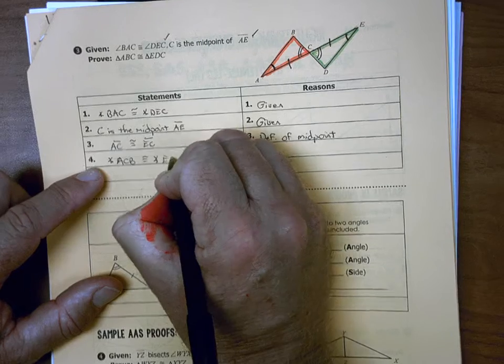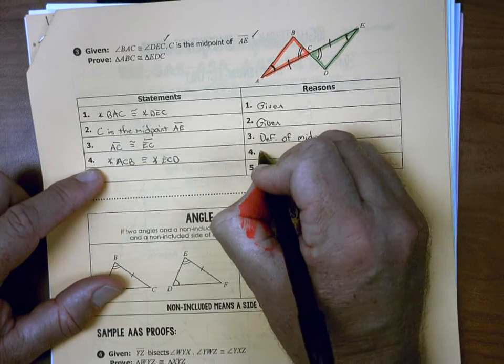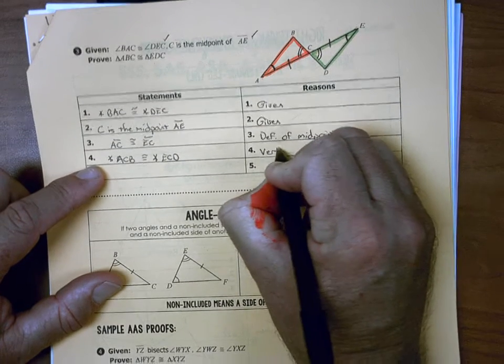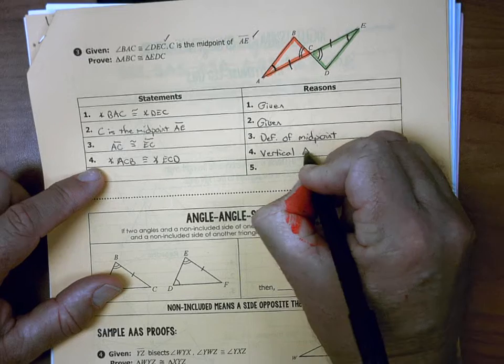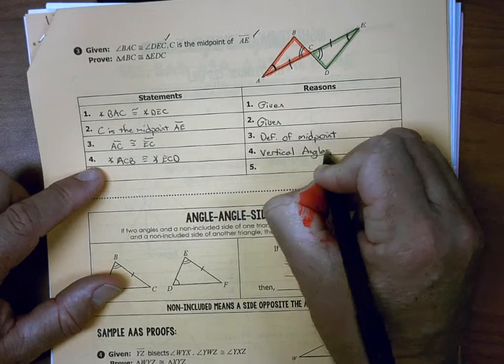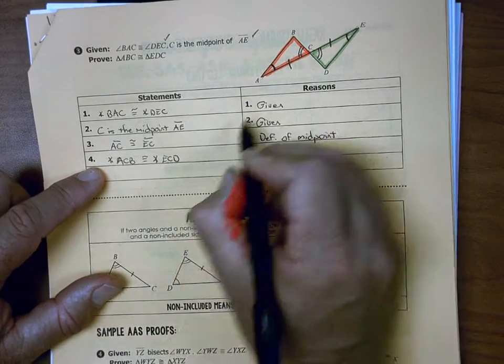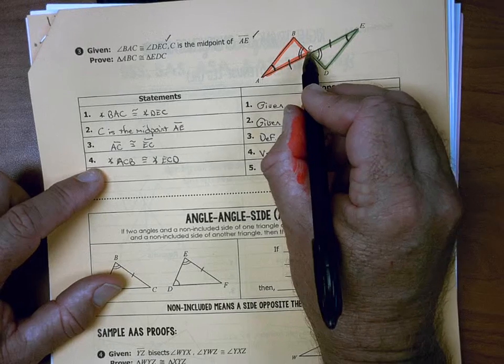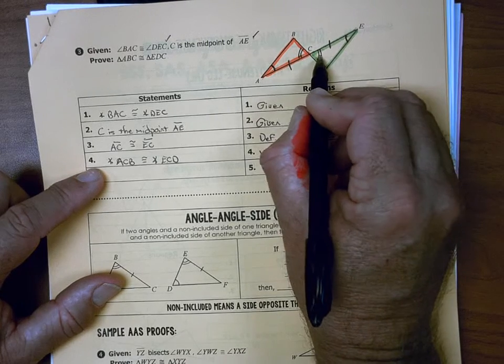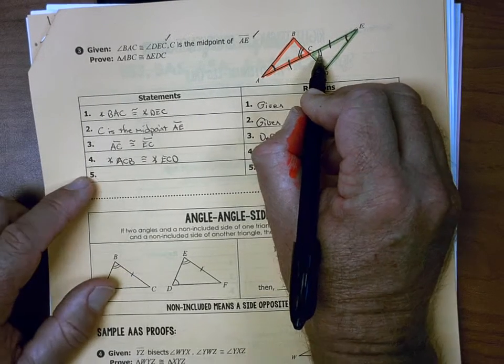All right, so those two angles would be congruent, and my reason is because of vertical angles. Now be very careful going back to naming the angles. When you name these two vertical angles, you can't just call them angle C and angle C. You have to be as specific as possible.